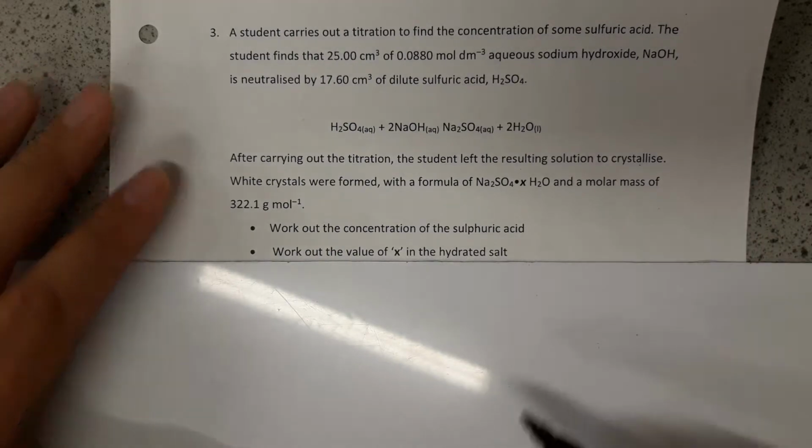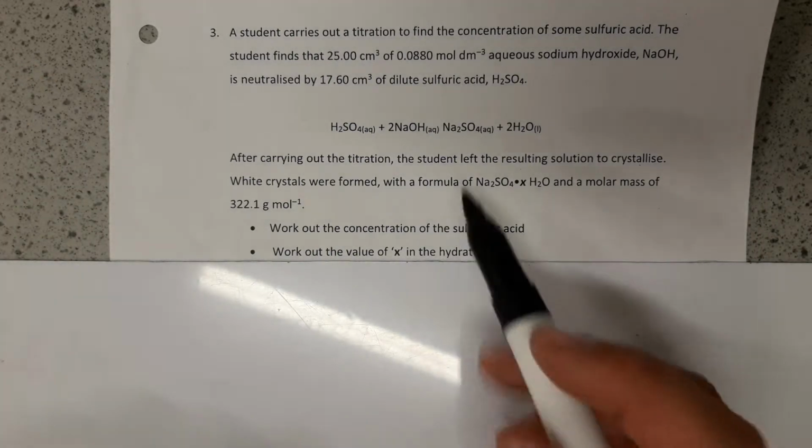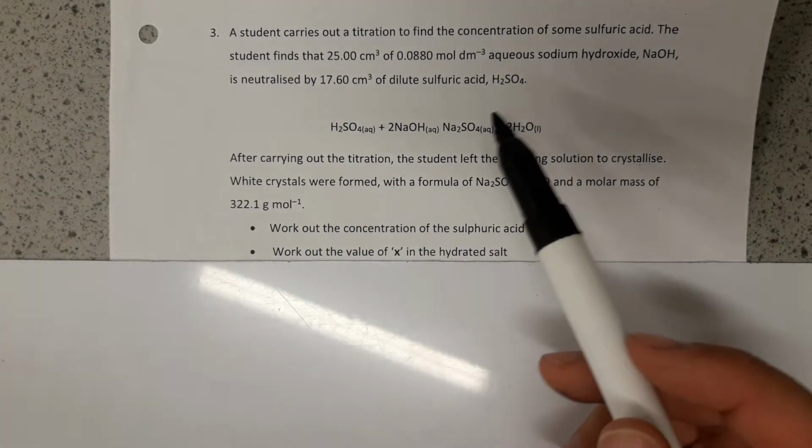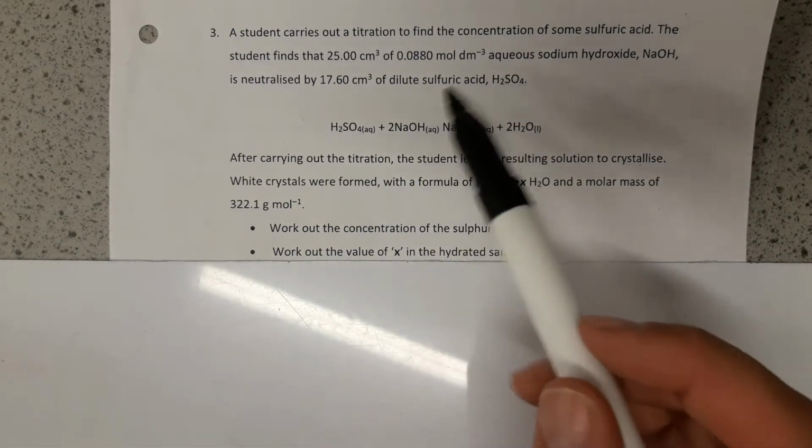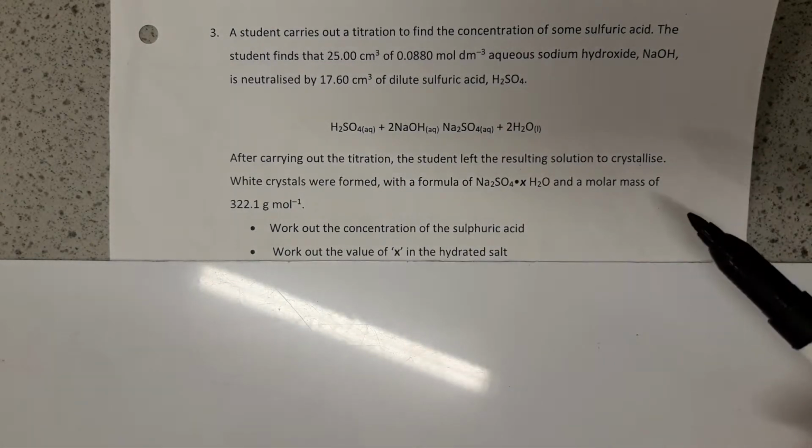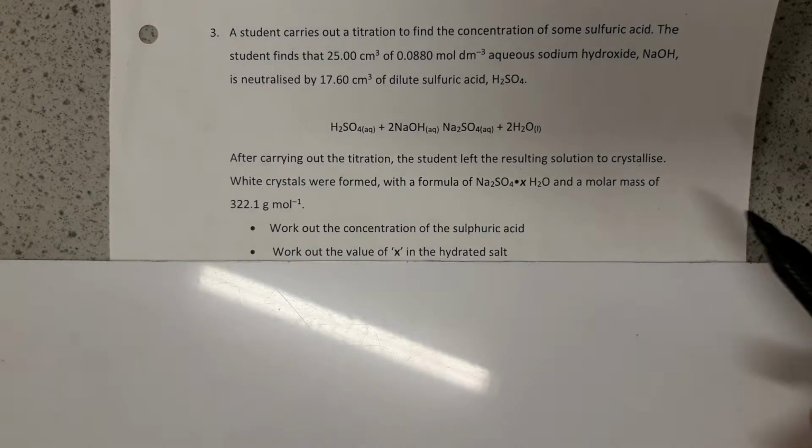So let's start off with the concentration of sulfuric acid. We go back to the beginning of the question and let's see what we've got. The idea with any question like this is to try and work out moles of something. That will almost always be your starting point, and that should hopefully then lead you on to other discoveries when you've realised what you've got to do.